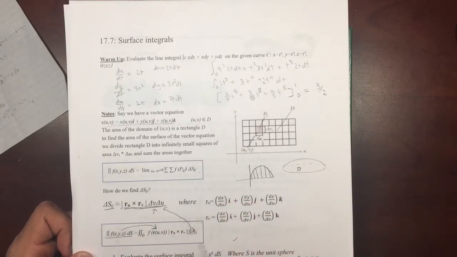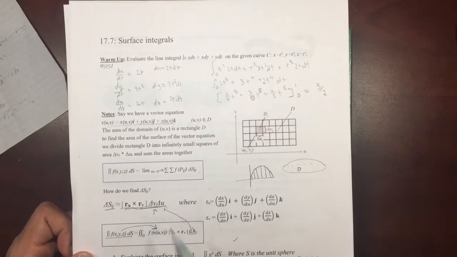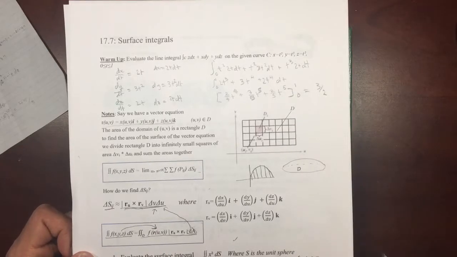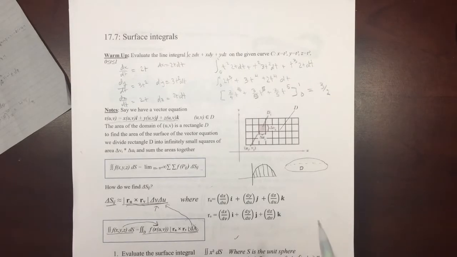Basically any two variables that can express x, y, and z. And then by doing that and multiplying by the magnitude of the cross product, we can convert this into this new integral. And then from there we can evaluate surface integrals.